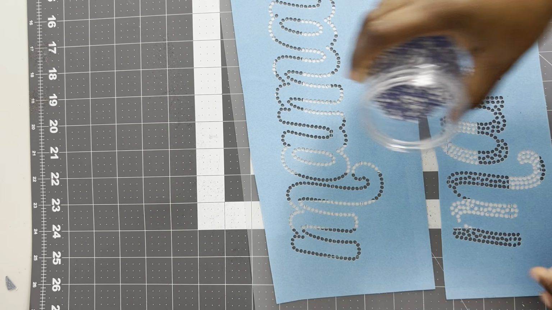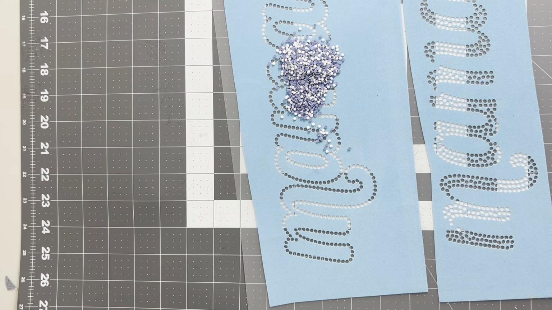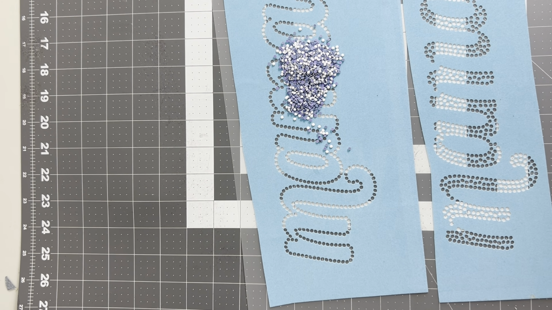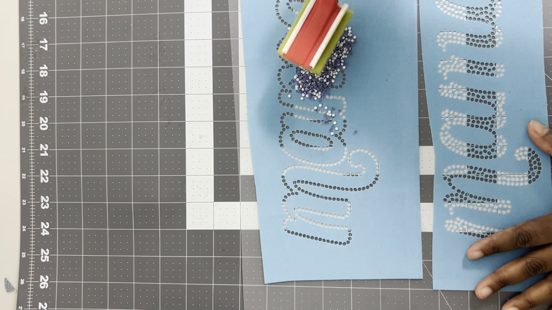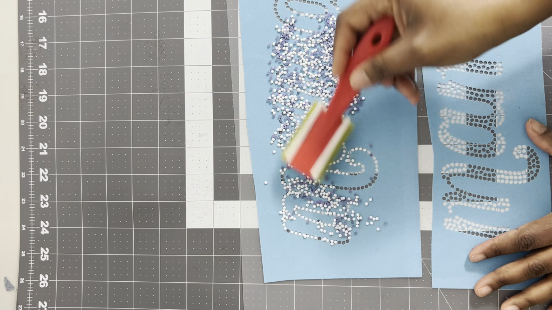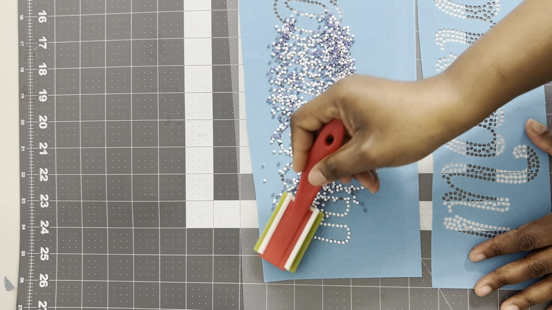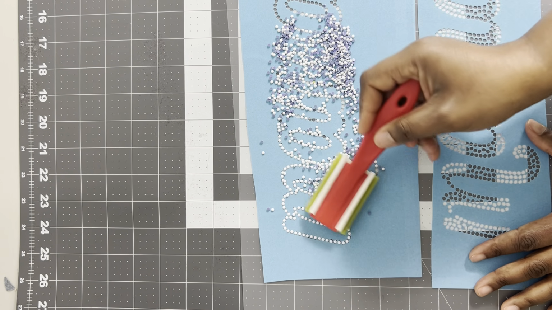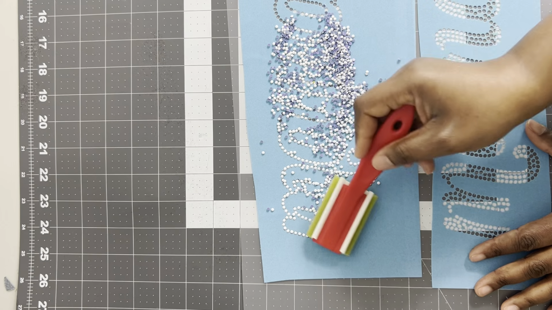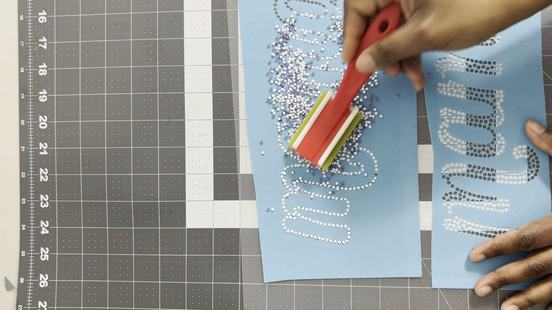Alright guys, so I'm gonna brush them in. I'm using white cloth for this one, for the outline. If you cut your templates correctly, it's going to brush in. It's going to just fall into place.